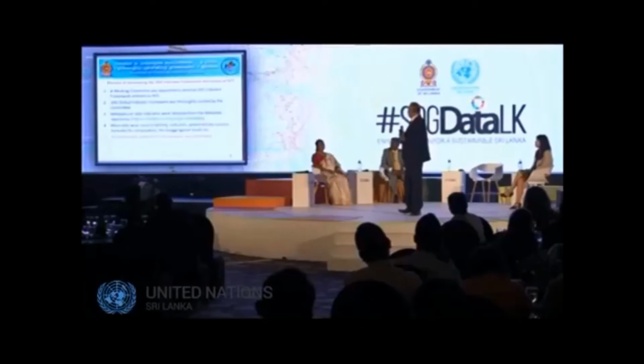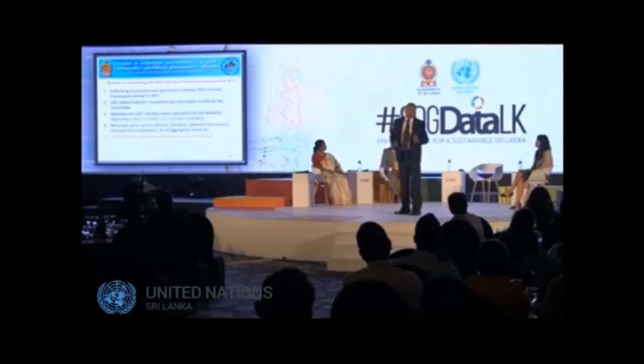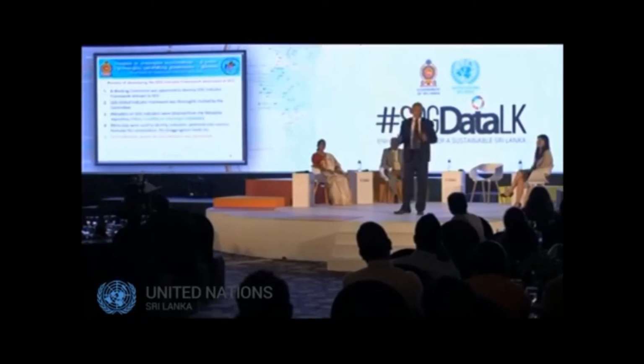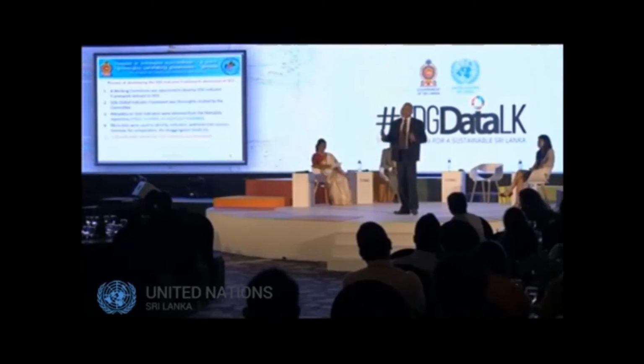So we, in the sense the Department of Census and Statistics, tried to prepare an indicator framework with respect to the indicators compiled by my own department. I will tell you the steps that we followed, and I am going to ask all the government institutions to follow the same steps and come out with a document. I think we have already distributed some formats.